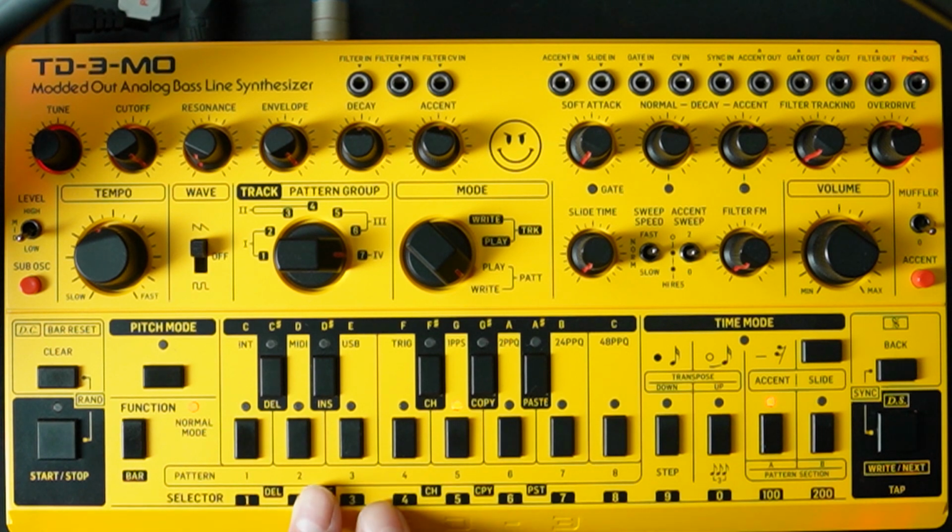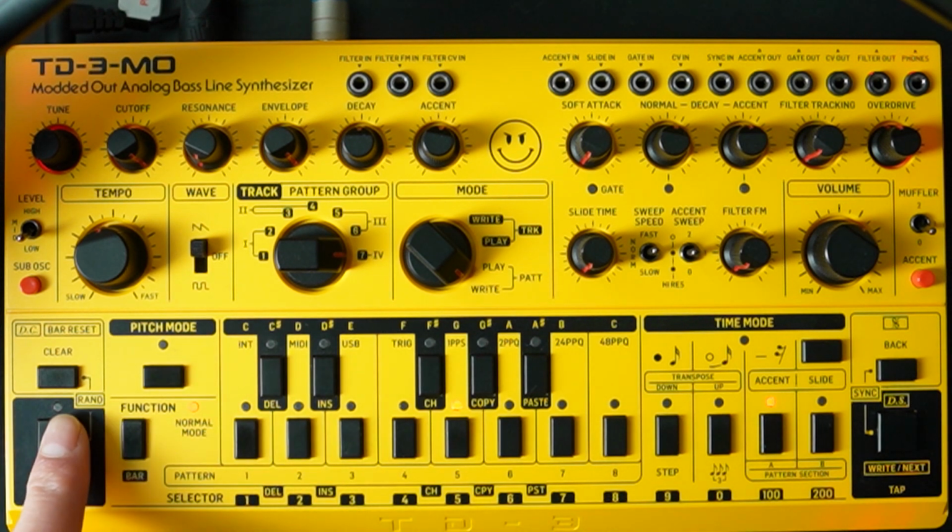If this wasn't synced up to another drum machine, I could just hit start stop, but my start stop's just off the screen.